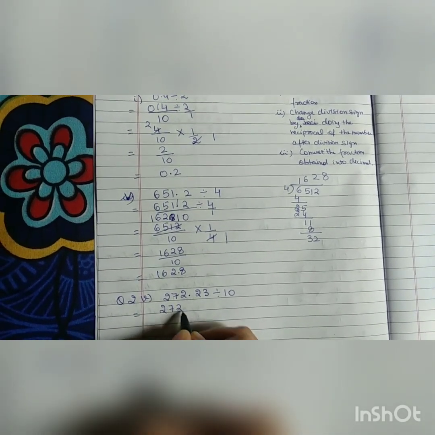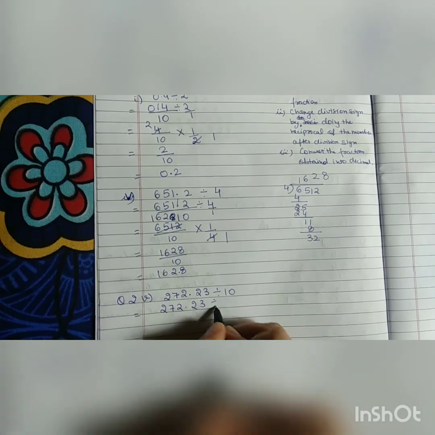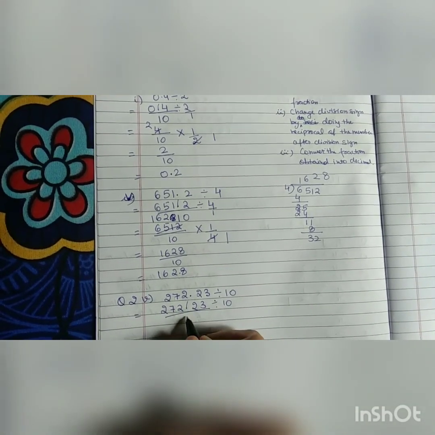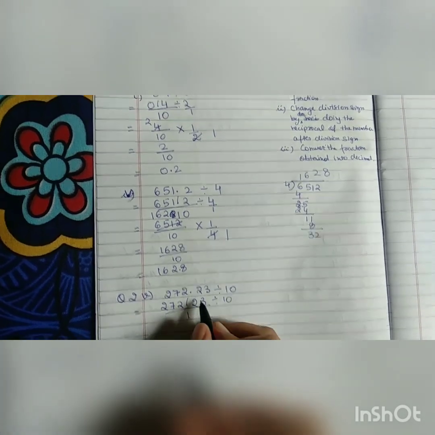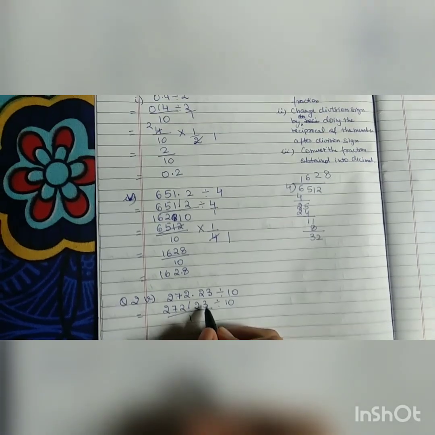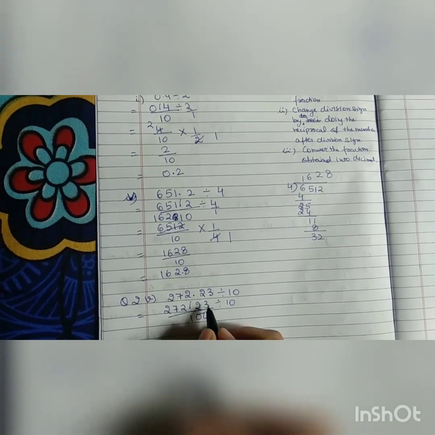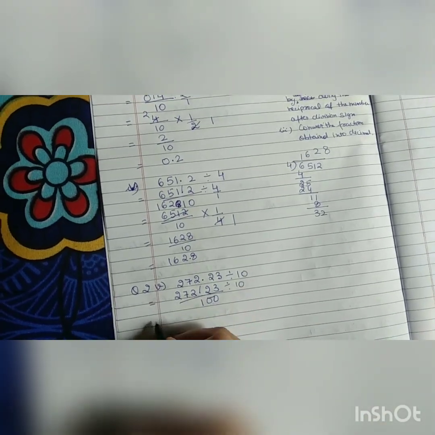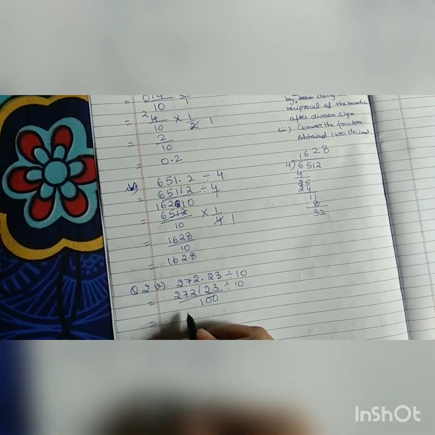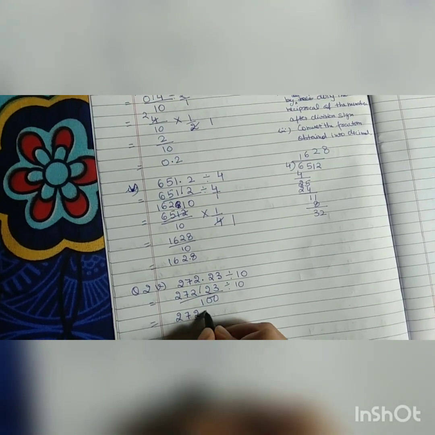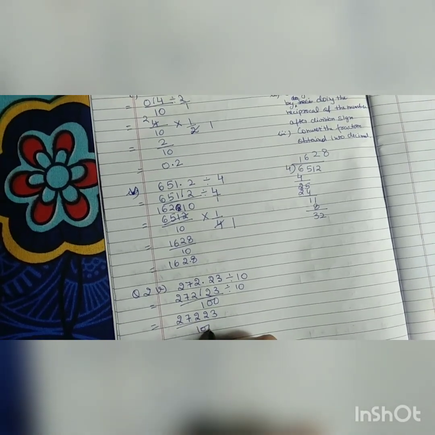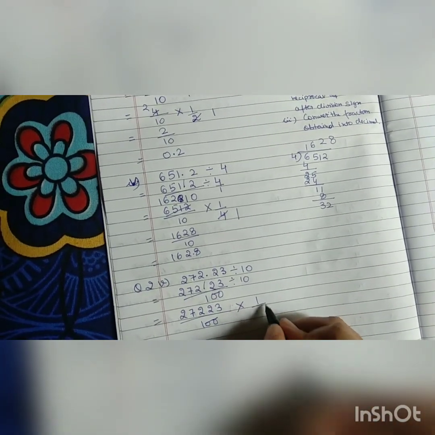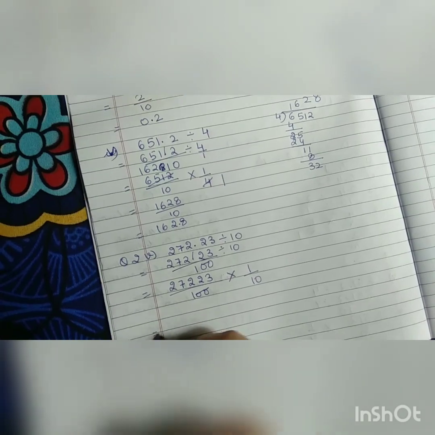So 272.23 divided by 10. Here we have to remove this decimal. In place of this decimal we will write 1 in the denominator. After the decimal there are 2 digits in the numerator, so we have to write 2 zeros in the denominator. Now we will convert this division sign into a multiplication sign. To do that we have to take the reciprocal of the other number. So the reciprocal of 10 is 1 by 10.